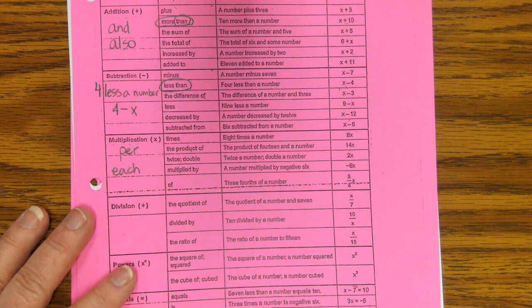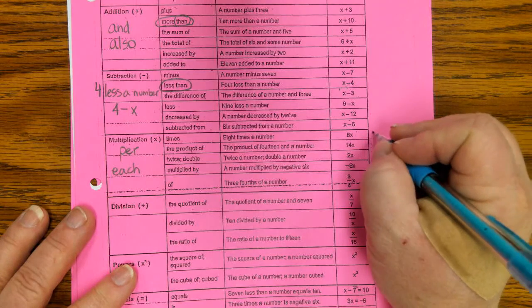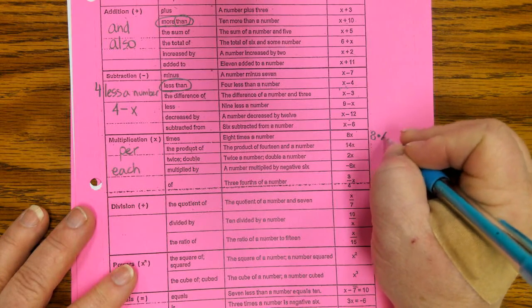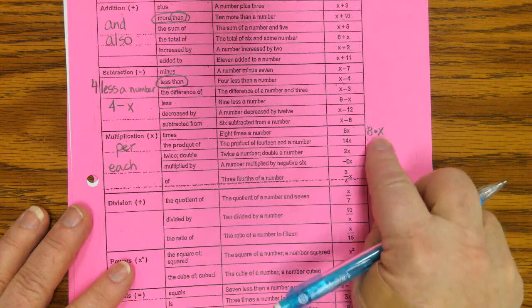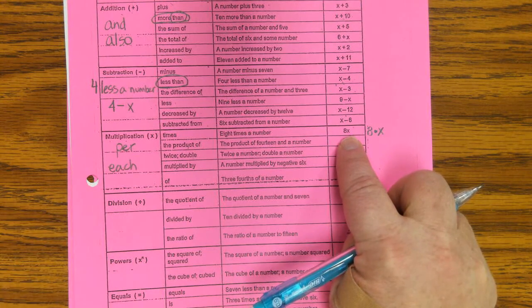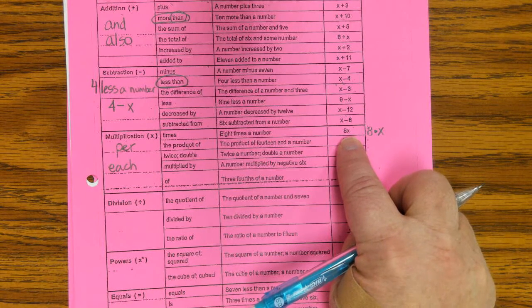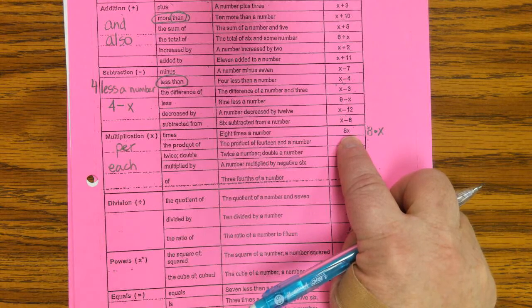Now, you like to write multiplication like this: 8 times x, okay? But you have to get used to it looking like this, where when 8 is next to the variable, it means you are multiplying it. That's how we write algebraic expressions and equations.